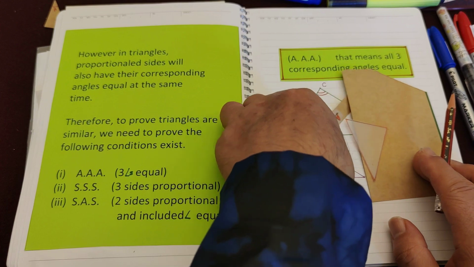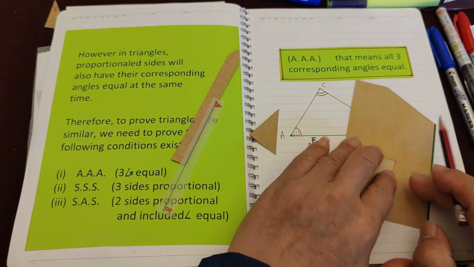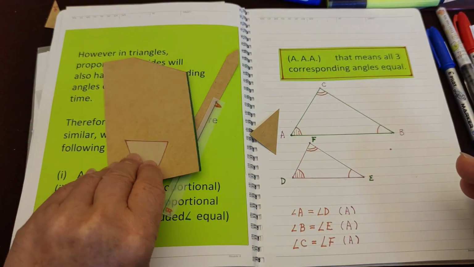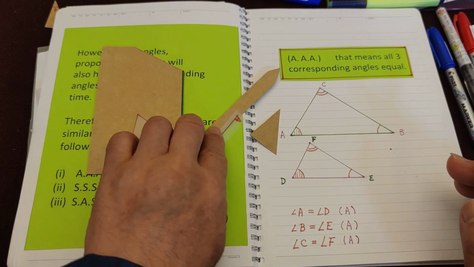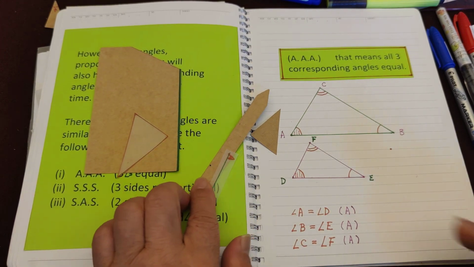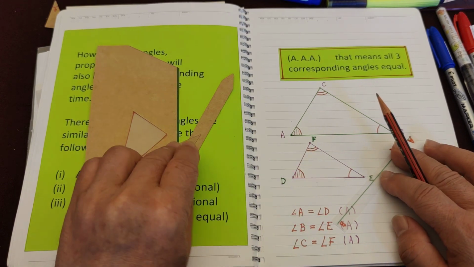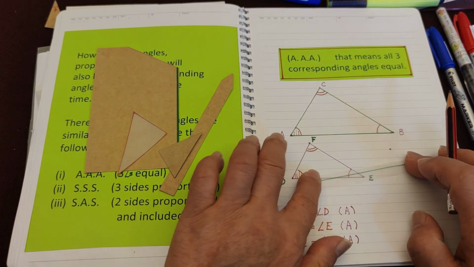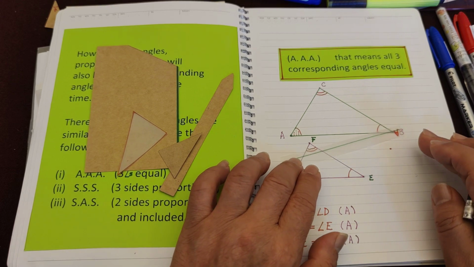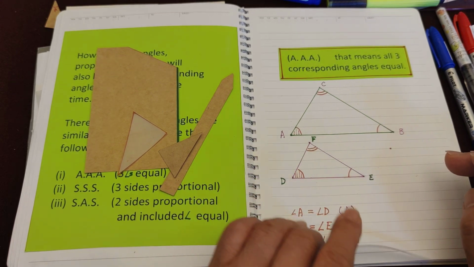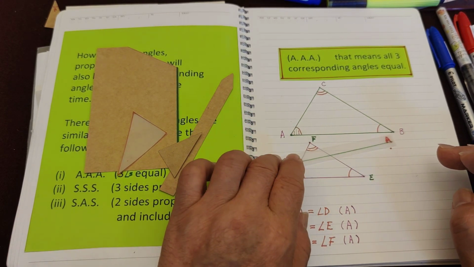Here we look at the first one, the AAA. That means three corresponding angles are equal. If two triangles have all their corresponding angles equal, then the two triangles will have the same shape, but their size may vary.